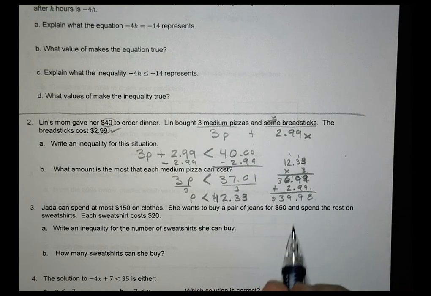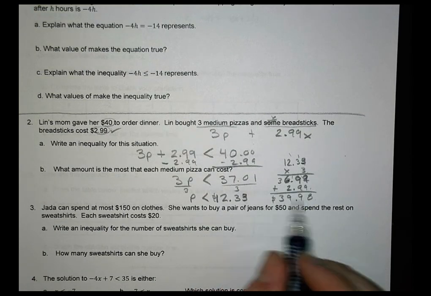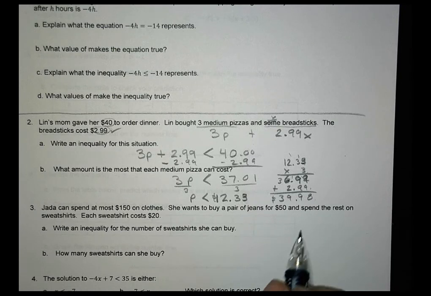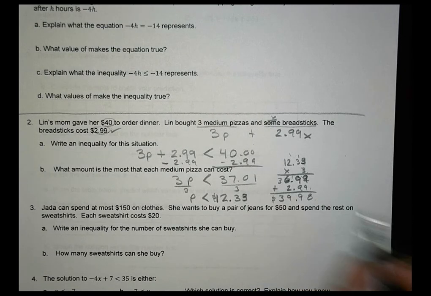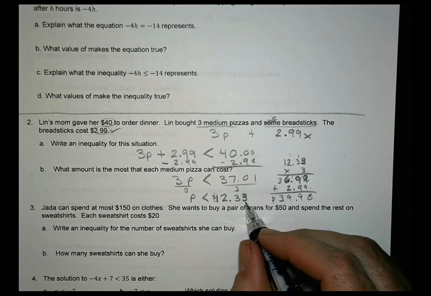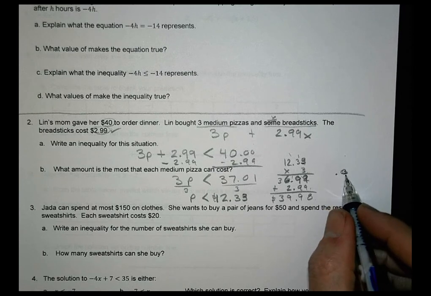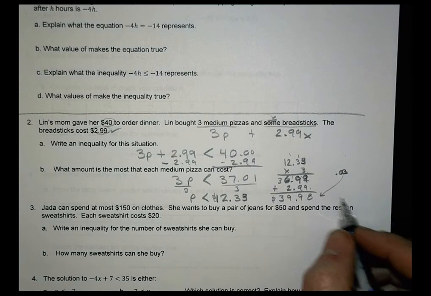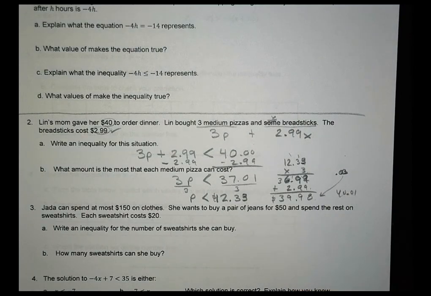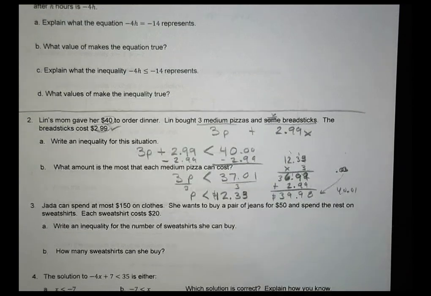I'm glad I checked that real quick because I had a 4, and I want to change it to a 3 so I actually stay under my budget. If I didn't do that, I would be over by 1 cent. If this was $12.34, I'd be adding 1 cent for each pizza, which is plus 0.03. And if I add 3 cents to that, I'm over. I'd have 40.01, and I can't buy it all.